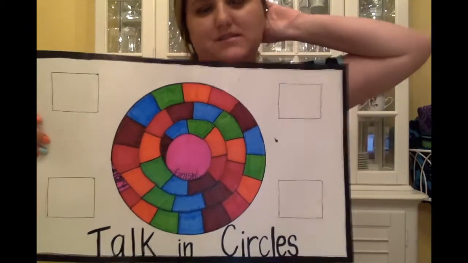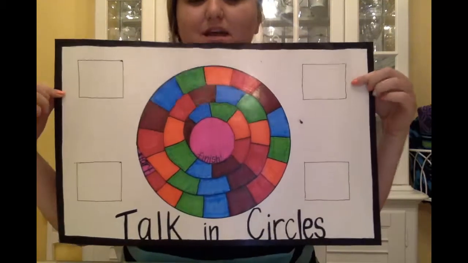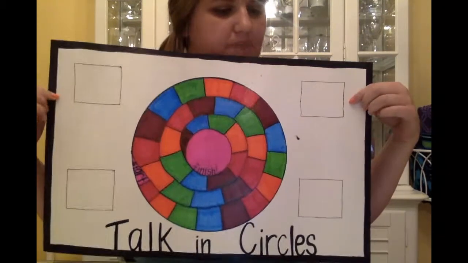I use Sharpies to draw the board game onto the poster board, and other materials that you'll need to play the game are dice, which you can find at Walmart or online, and I'll also provide a template if you would rather just make your own for free.